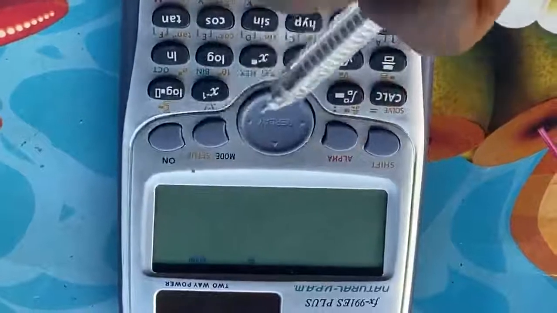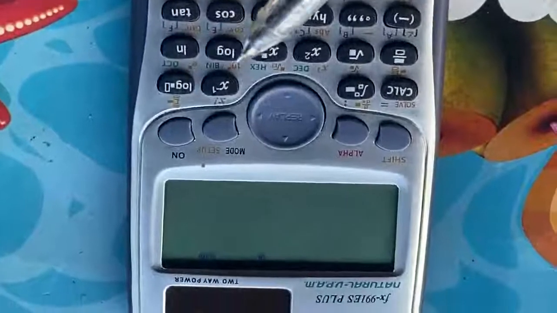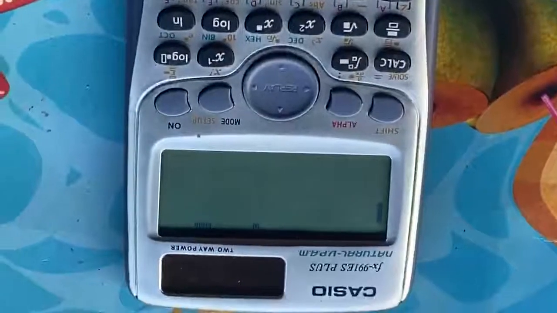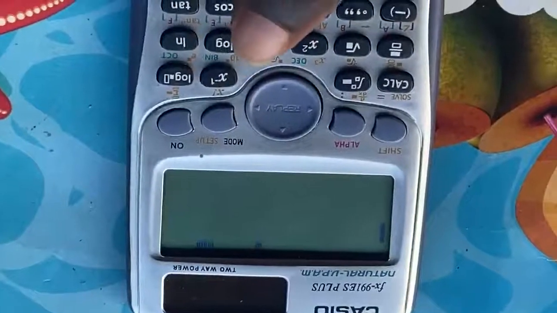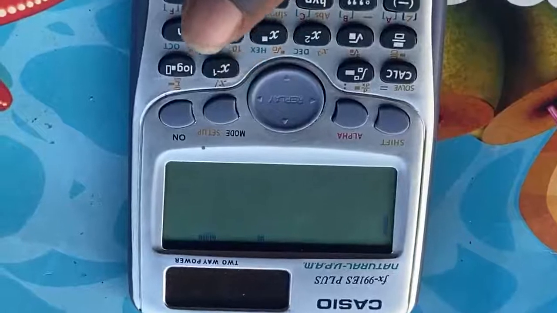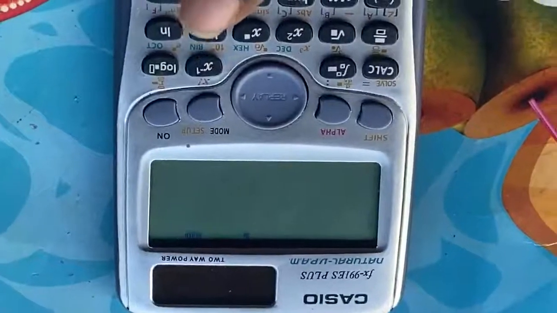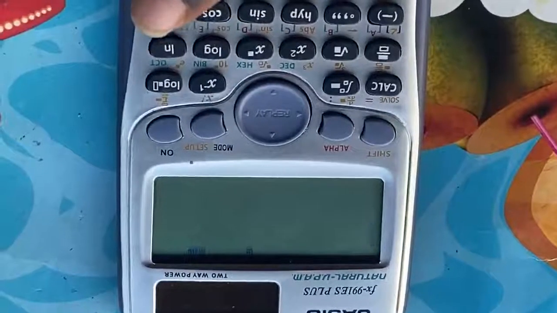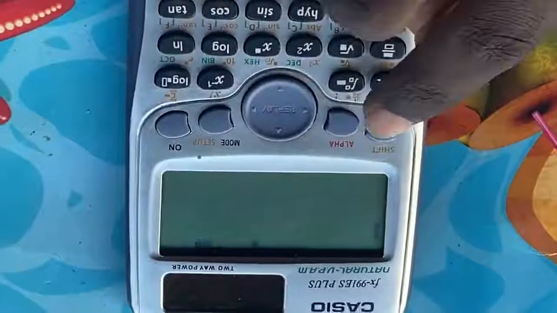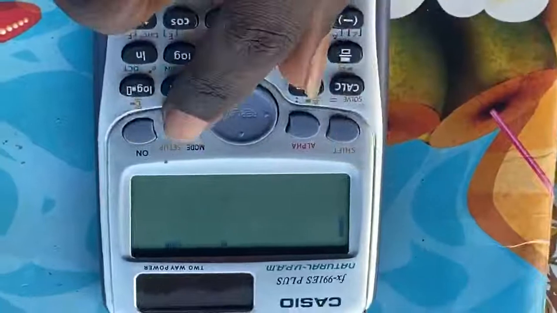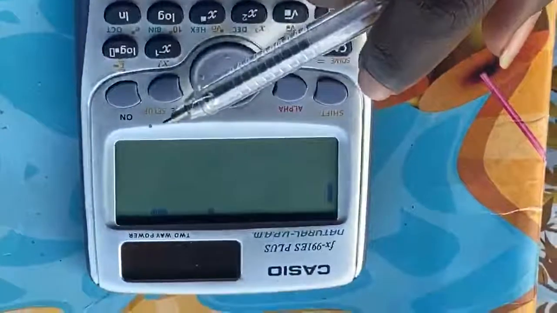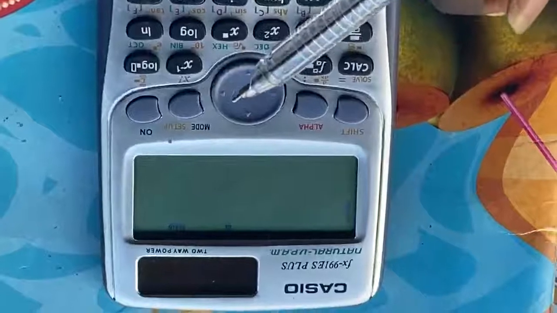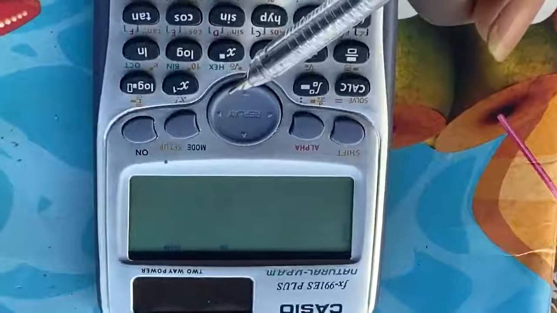Then how do you use this mode button for those two calculations? If you click the mode button directly, it will take you to the mode setup, where you choose the kind of calculations or the kind of topic you want to work on. But how do you go to the setup, where you set how you want your answers to look like? If you want to do that, you just click the shift button and click the mode button, and it takes you to the setup. Here you set up your answers, or how you want your answers to look like.